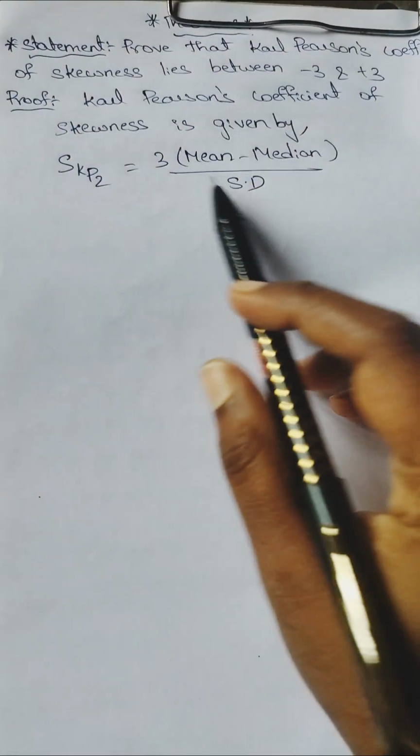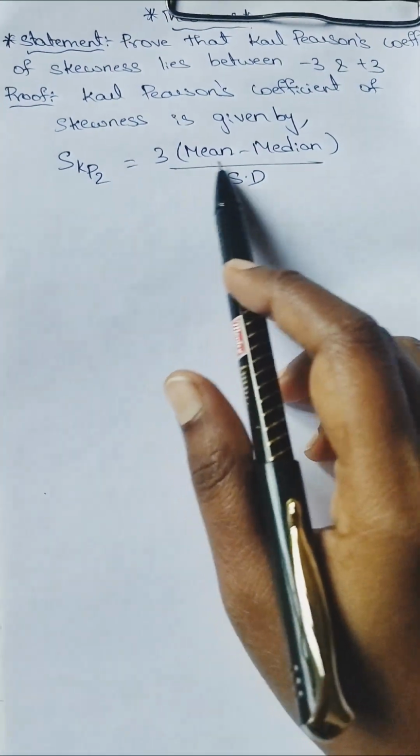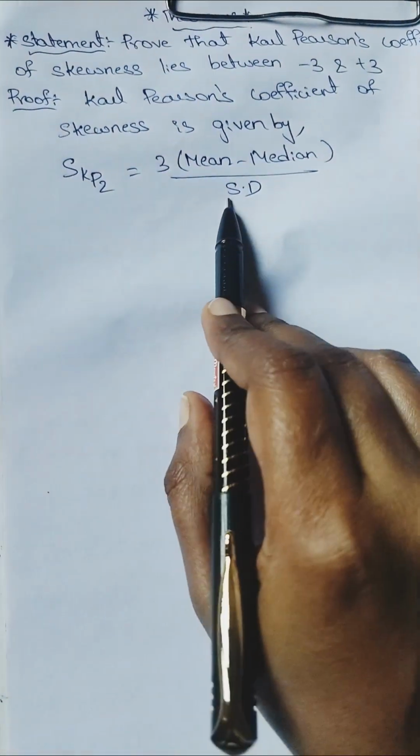In the previous video we have seen what skewness is, and the absolute and relative measures. In relative measures we have three formulas. From that we are taking Karl Pearson's quotient of skewness. There are two formulas, and from that we are taking the second one. So Karl Pearson's quotient of skewness, SKP2, equals 3 into mean minus median by standard deviation.